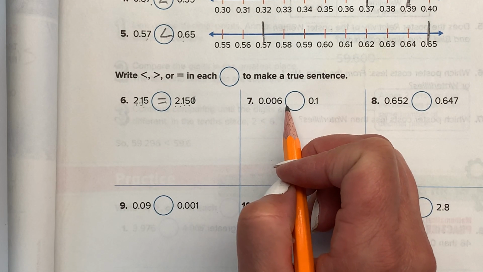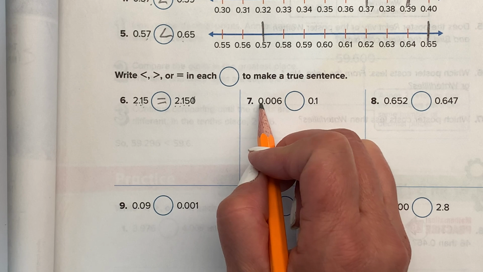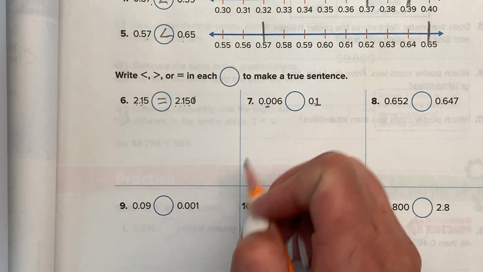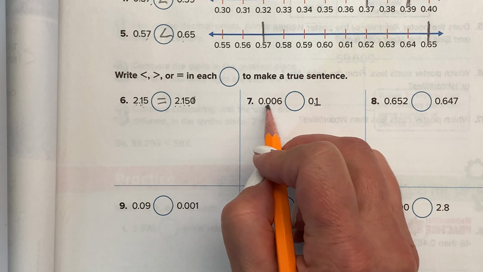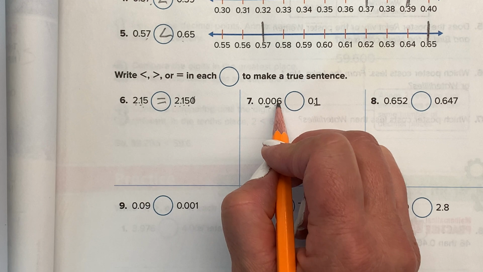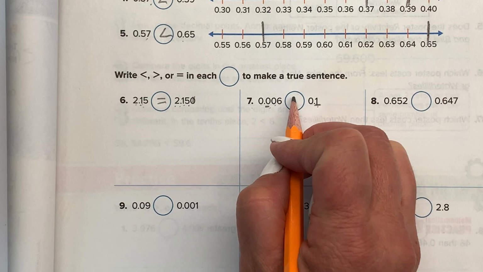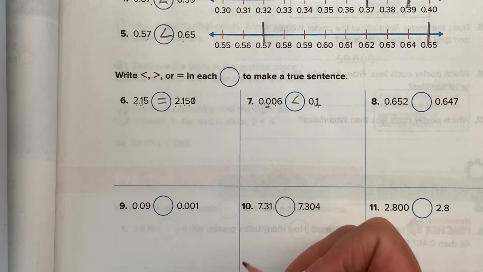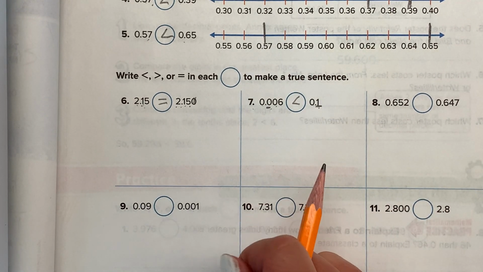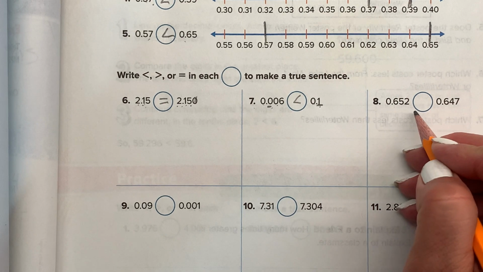All right, let's look at 7. We have nothing in the ones category, but in the tenths category, this one definitely has a bigger number. Even though there's more numbers here, its value is less. It is 6 thousandths, and that's 1/10. So that is bigger. Think of it in terms of money. That's like 10 cents, and that is not even part of a penny. Number 8.